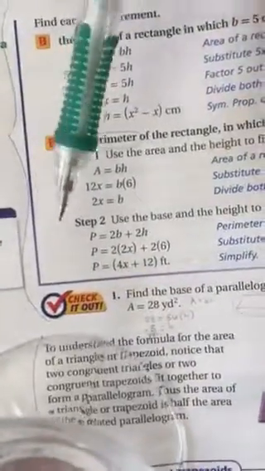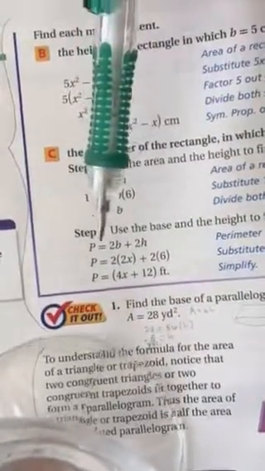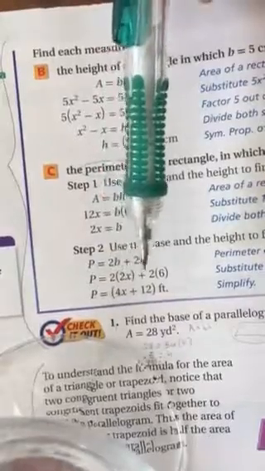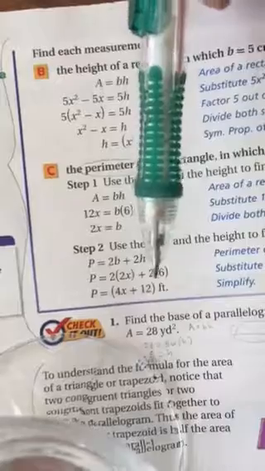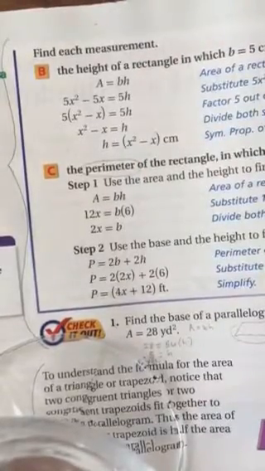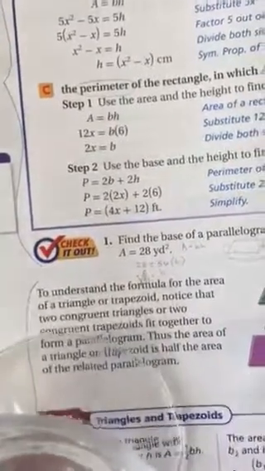Let's look at that. So we have perimeter equals 2 times 2x plus 2 times 6. Perimeter equals 4x plus 12 feet. So that should be pretty easy. All right, let's move on.